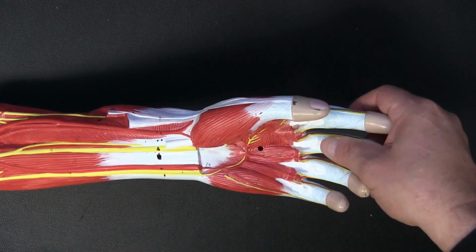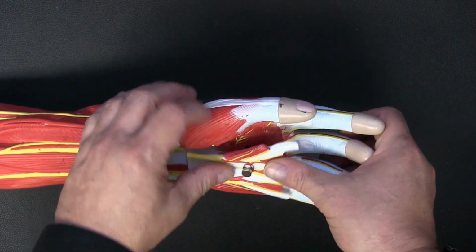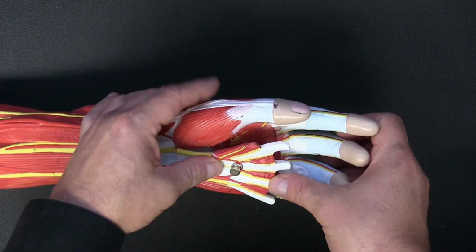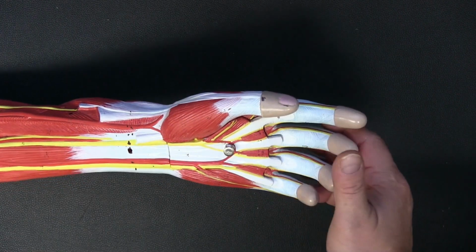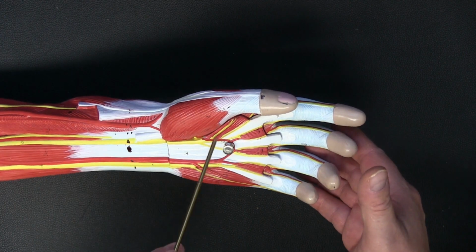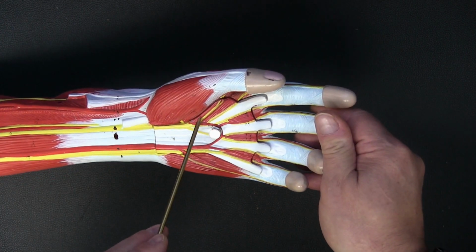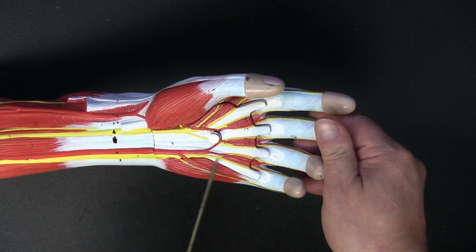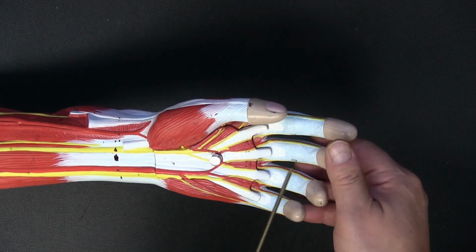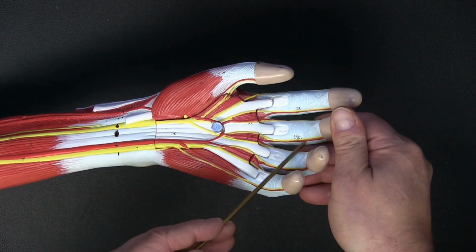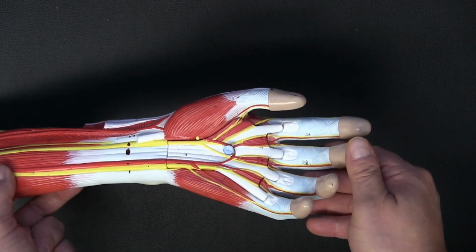And all along the way, we're going to have a variety of digital arteries traveling towards the fingers. We're not going to worry about the individual names right now, but just note that off these arches we have digital arteries that are going out onto the fingers to actually supply blood all the way out there.